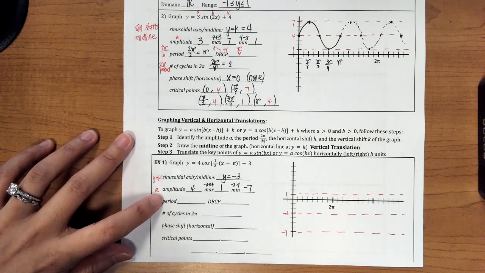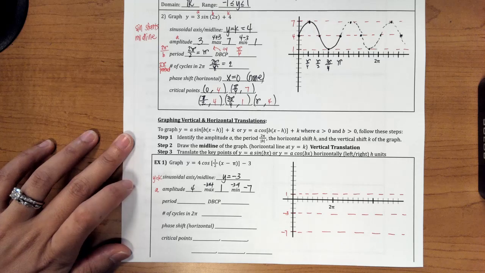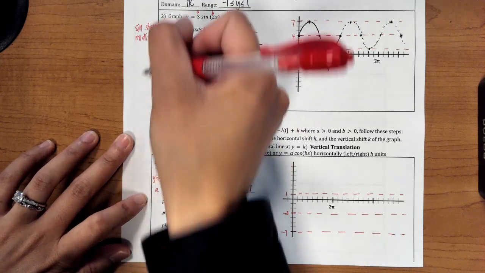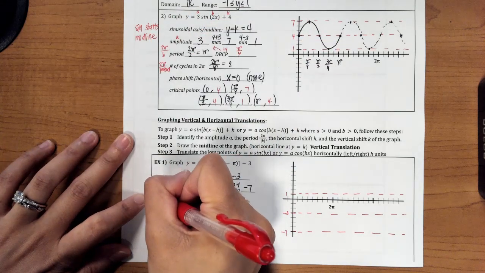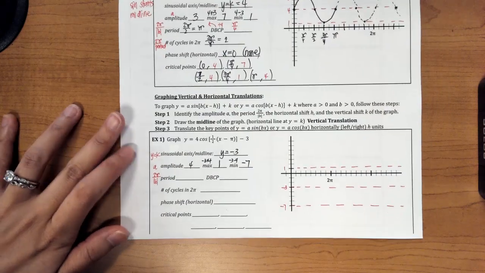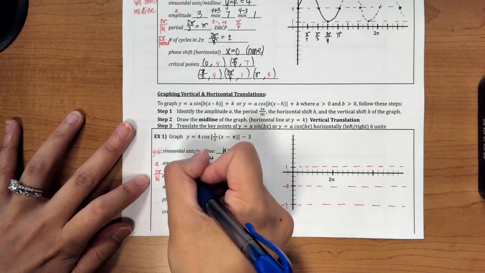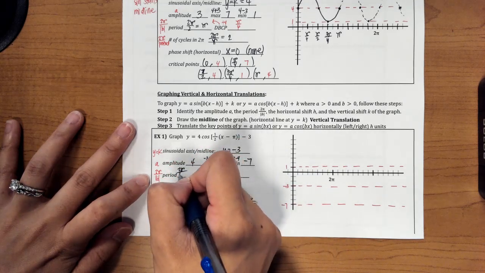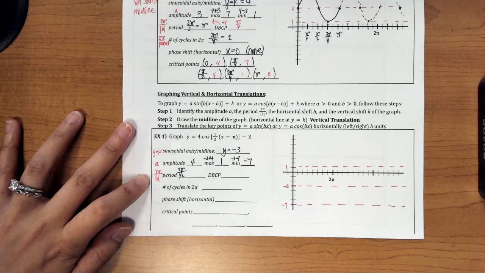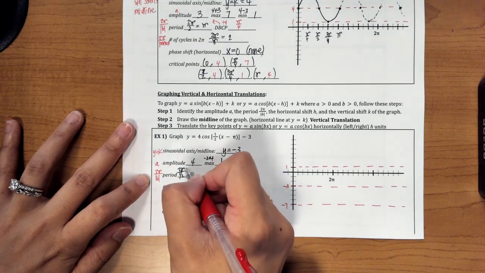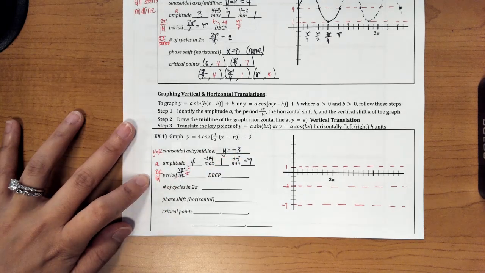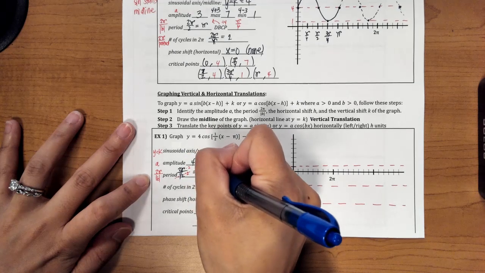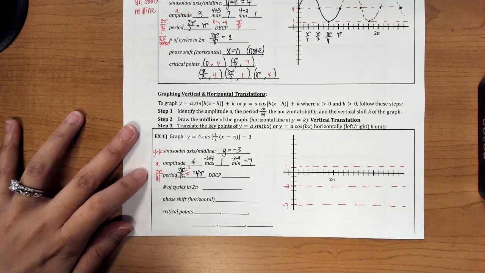Okay, so the period we can still figure out using 2 pi over b. B should technically be an absolute value. Sorry, I didn't add that earlier. Okay, so I'm going to go 2 pi. This b value is 1/2. So that's the same as times 2, times 2. So it'll be 4 pi. Okay.